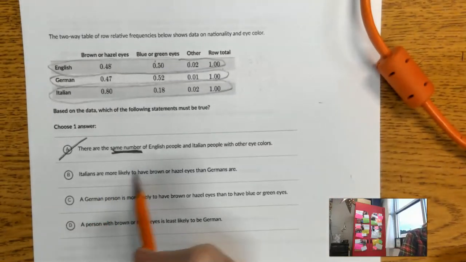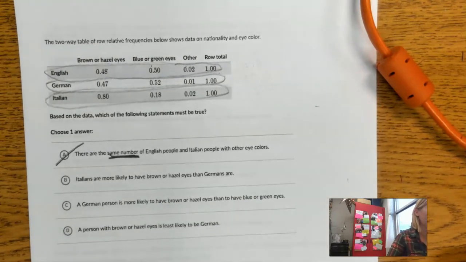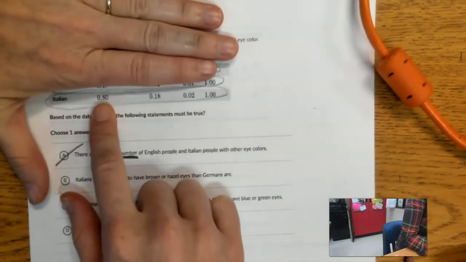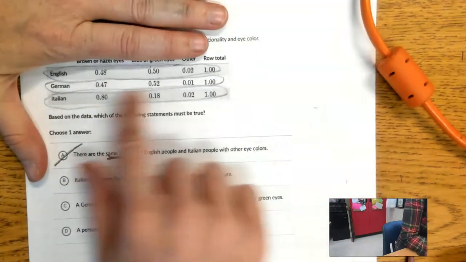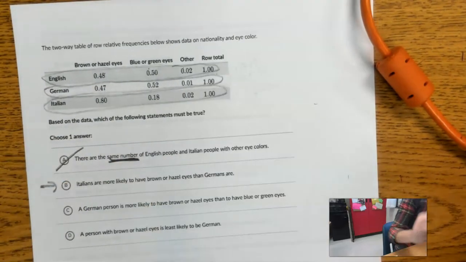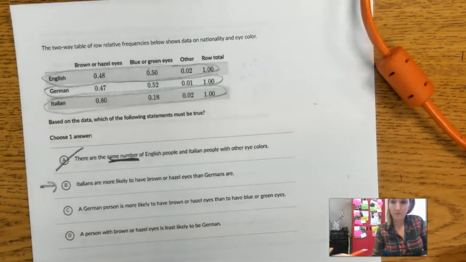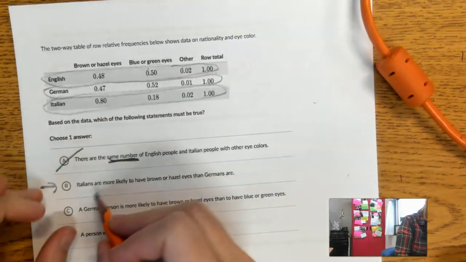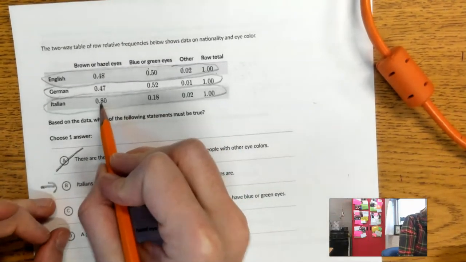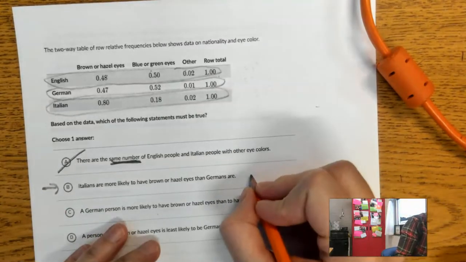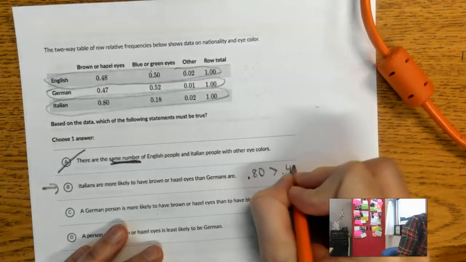All right, B. Italians are more likely to have brown or hazel eyes than Germans are. So let's look at our Italian. Italian is 0.8, and German is 0.47. So this could be true. Because if you're Italian, you have an 80% chance of having brown or hazel eyes, and if you're German, you have a 47% chance. So 0.8 is greater than 0.47. So I would say that Italians are more likely.